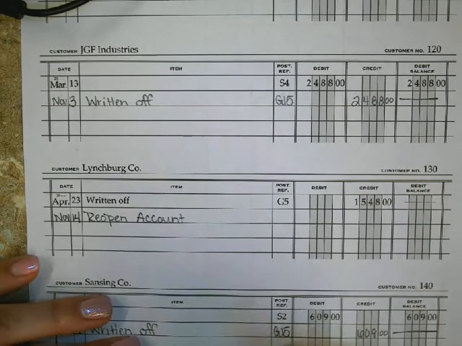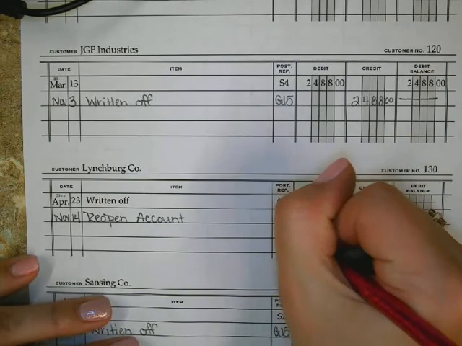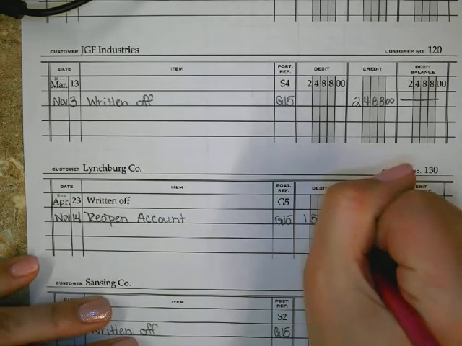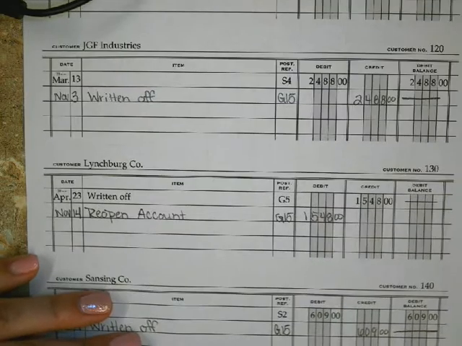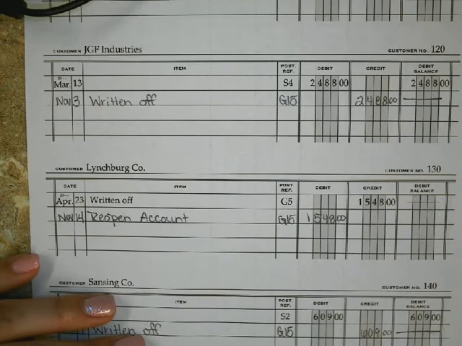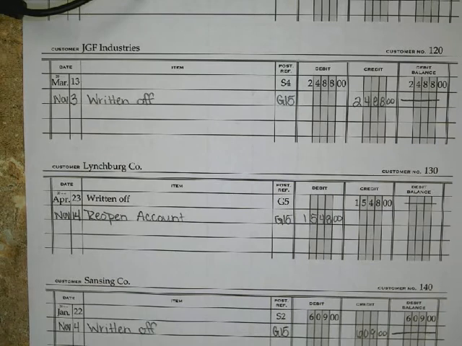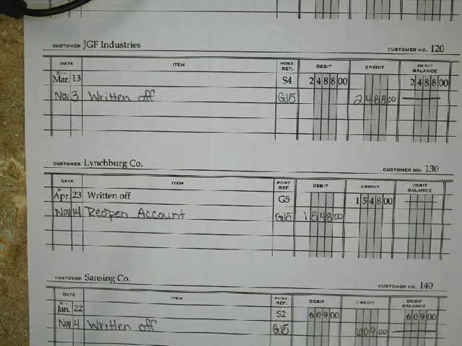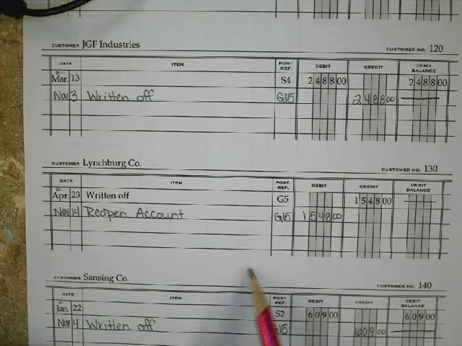Why do I have to put that I'm reopening this account? Why can't I just leave that off and debit it? What would it look like if I did not write reopen account? It looks like they just bought more stuff. Okay, it looks like they bought more merchandise and charged it on account. And that's not the case here. We are reopening their account because they're paying it off. Okay? So their new balance is $15.48. I'm going to take the account number 130.